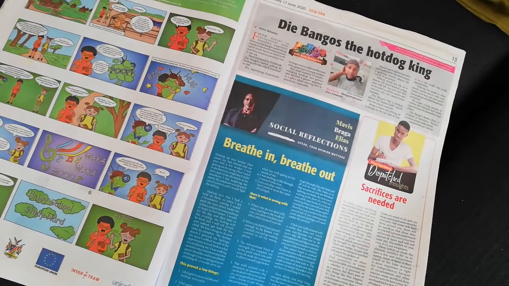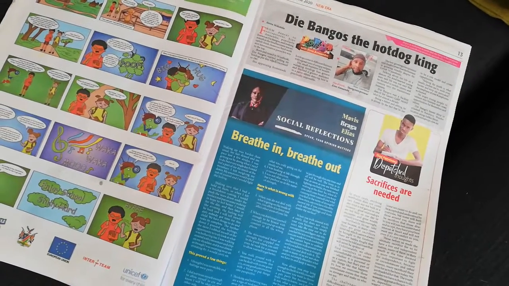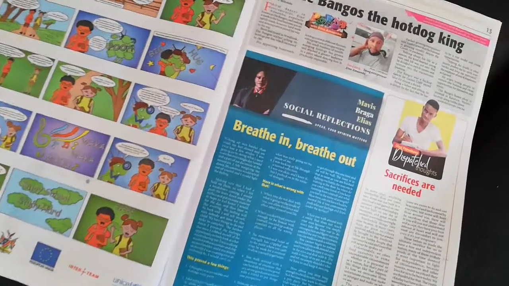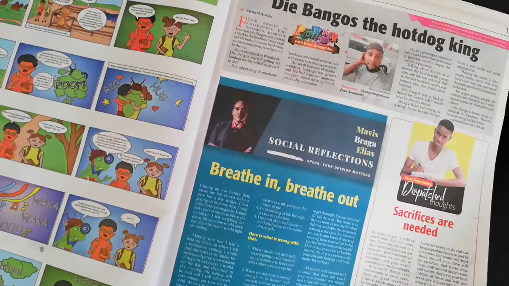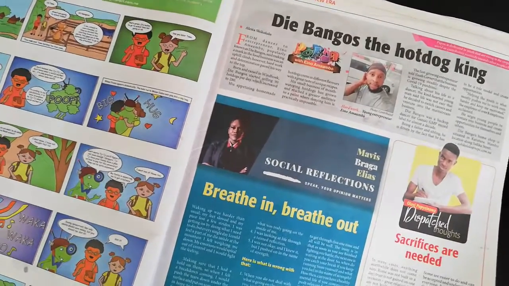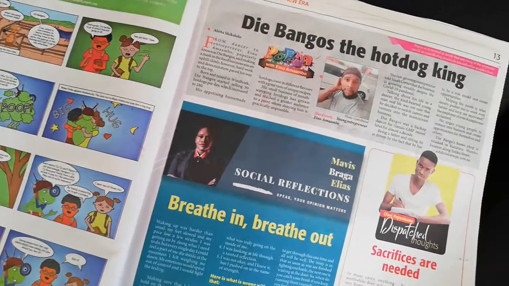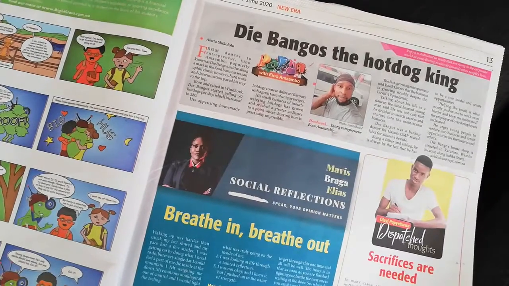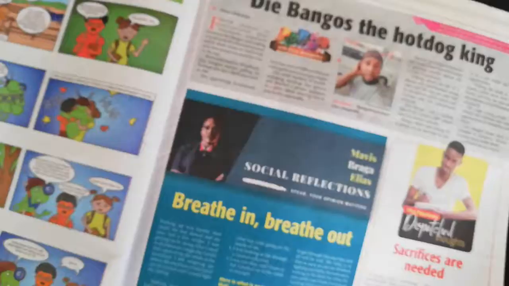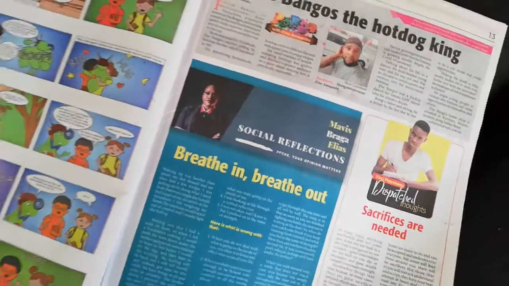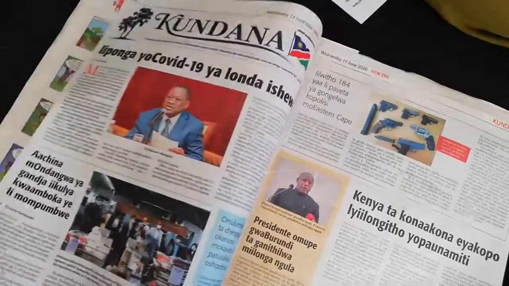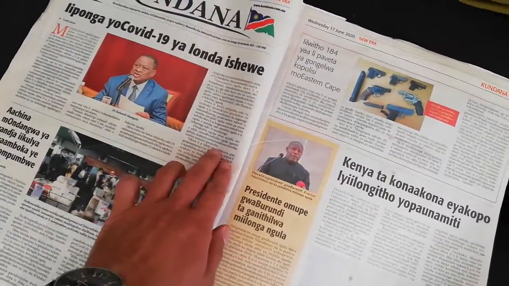So here you have cartoons, you have a lot more use of bright colors, you have different kinds of pictures, like the picture of Mavis Elias, which is a very kind of stylized kind of studio shot, quite different from your regular news mug shot, if you will. So you do have these kind of differences.